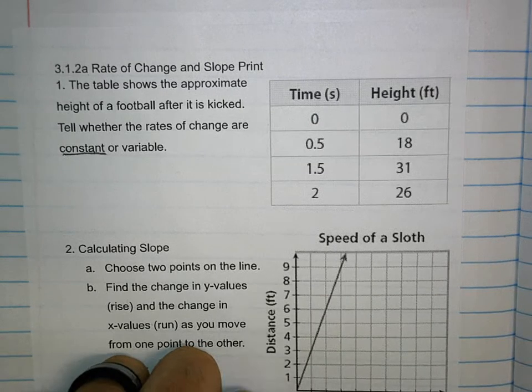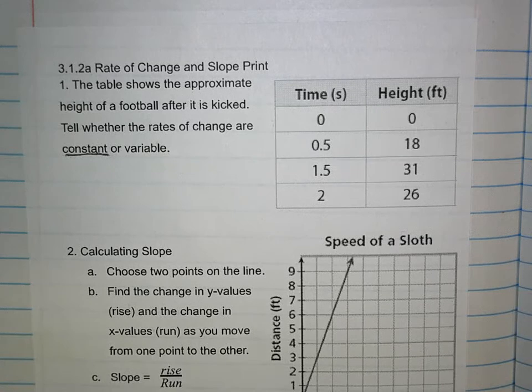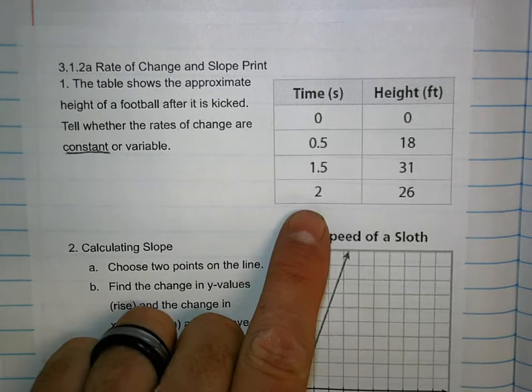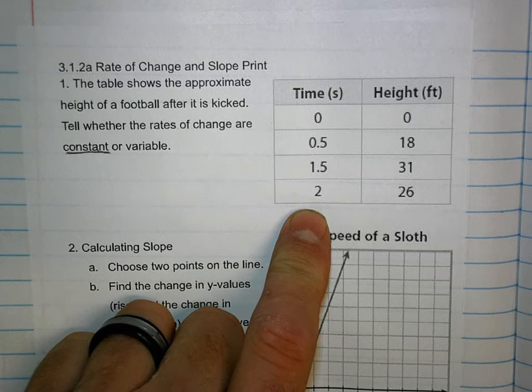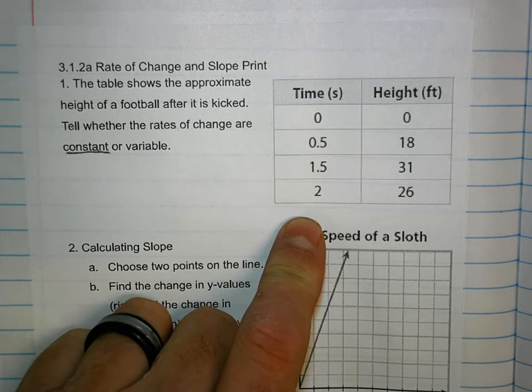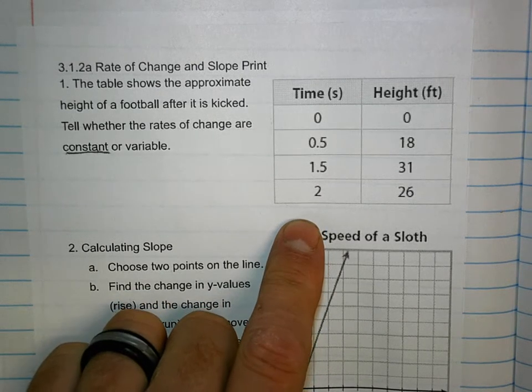Now, tell me, Timothy, I know you're a big football player. When I kick the football, does it go at the same speed the whole time? No. And the same height the whole time? No. So what do you think on this table, what is it going to look like? Is the rate of change going to stay the same? No. Why? Because when you kick the ball, it'll go at a certain speed going up, and when going down, it'll go differently. Okay, so already we're looking at this table and saying it's not likely, right?